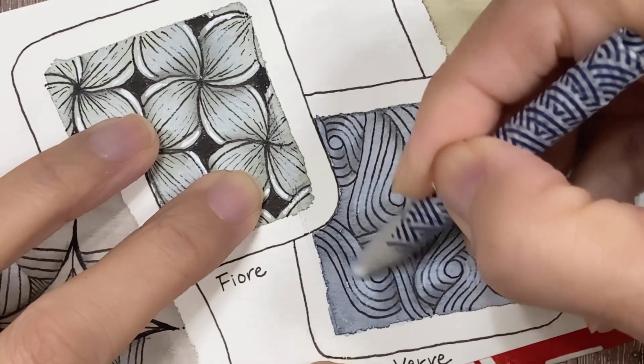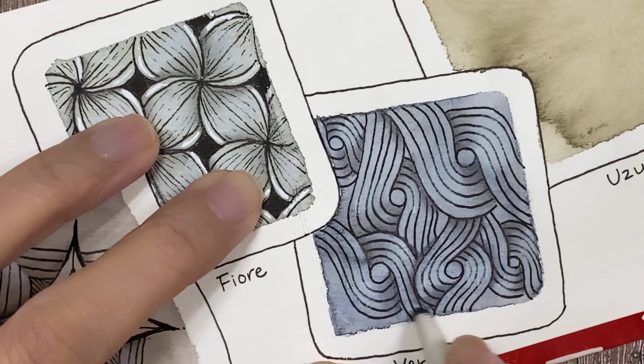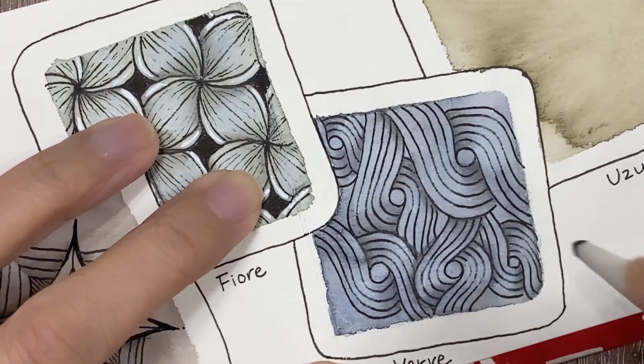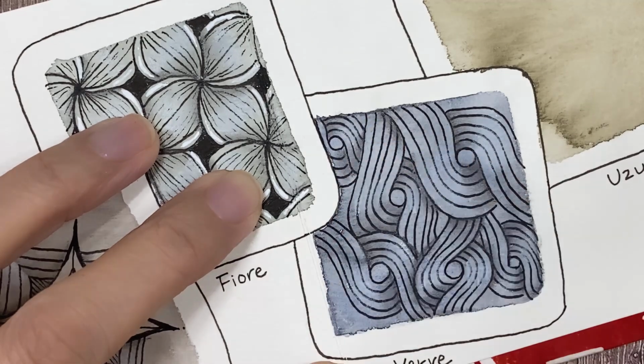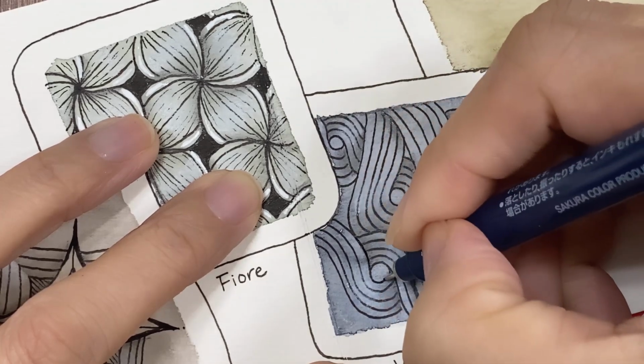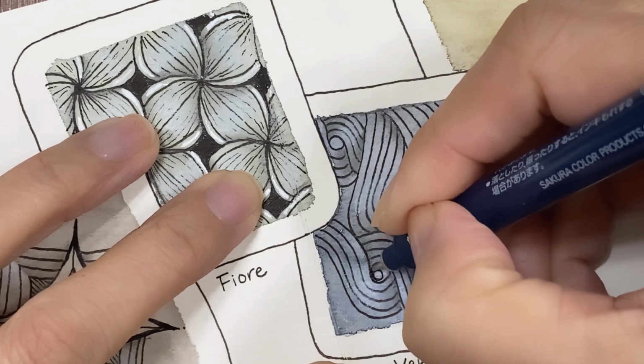Yeah, they look pretty. I'm quite happy with this one. And I like a tangle like this. It's quite simple, repetitive, and it just creates a nice, beautiful pattern.